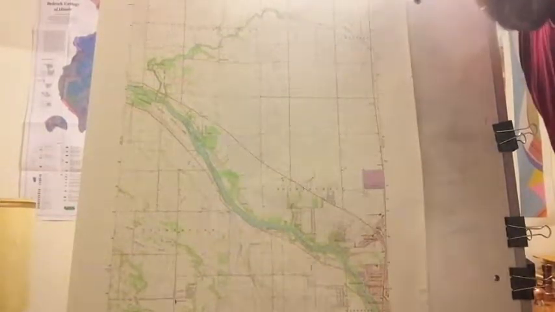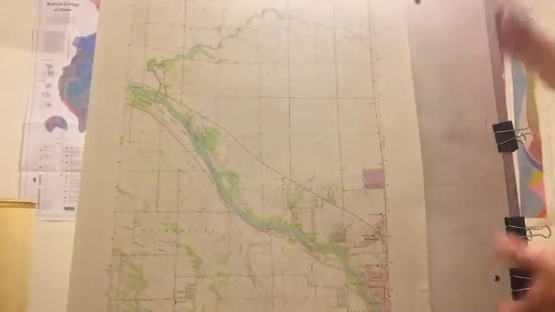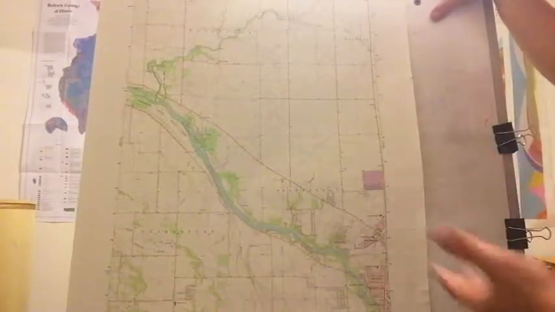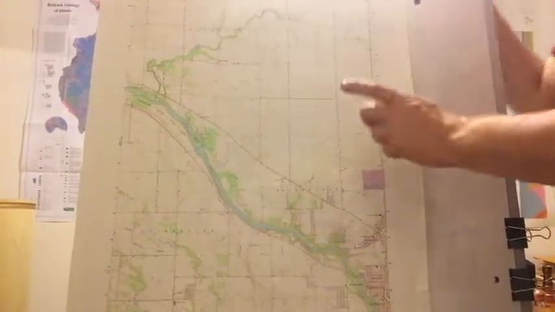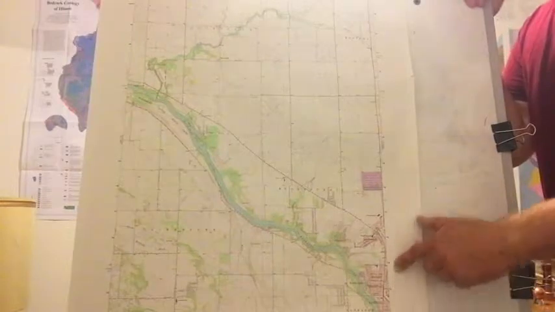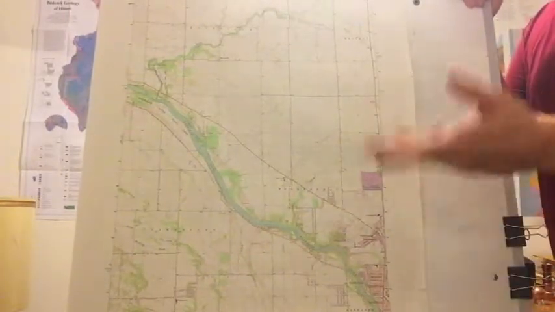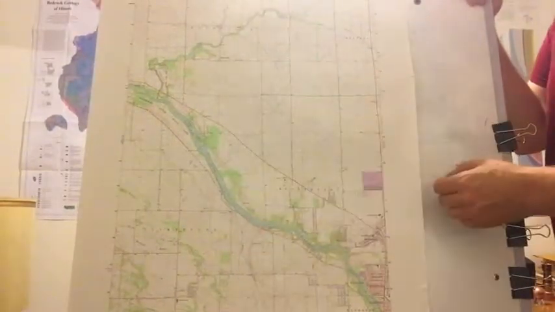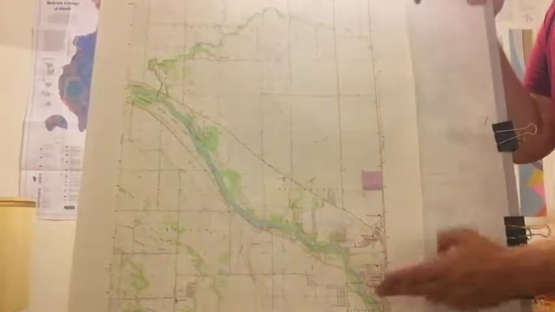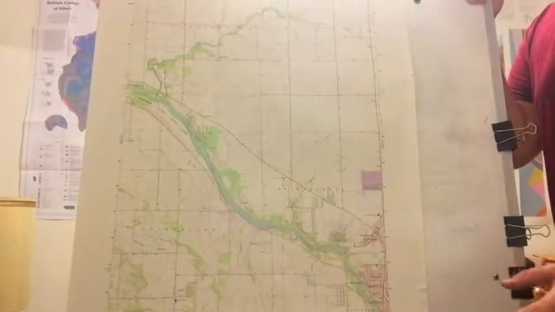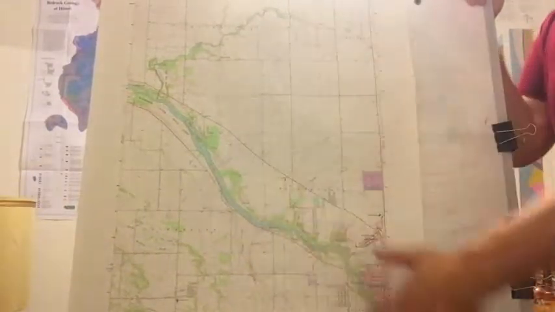This is the 1963 Bourbonnais 7.5 minute quadrangle topo map by the USGS. The reason why I'm using this one is because these were the printed ones. Like I've said before, you can get them online for free, and you can even turn layers off. Like you could turn this green off, or these lines off, or this purple off, or this reddish off. You could turn all that off if you don't need it. But on these old maps, you can't.